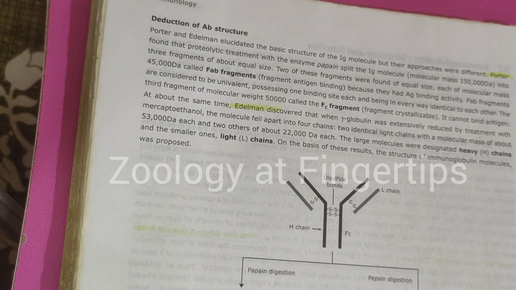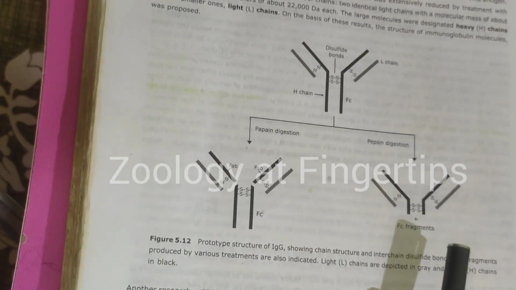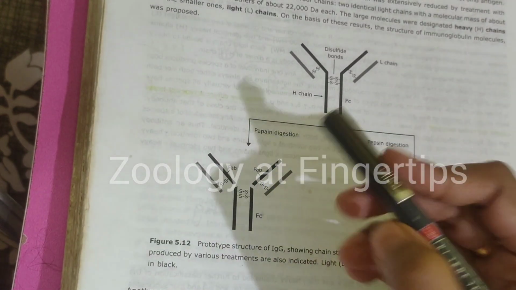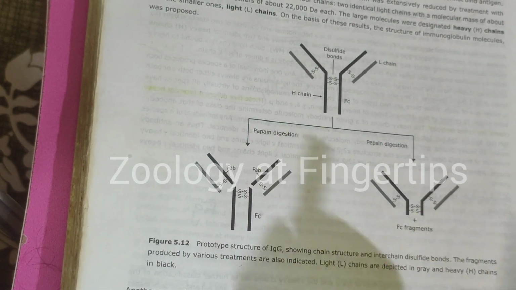Actually, the structure of immunoglobulin was elucidated by 3 scientists independently. One scientist, Porter, digested immunoglobulin by the enzyme papain. Through papain digestion, the immunoglobulin molecule is digested into 3 segments. This is the papain digestion product: 2 fragment antigen binding sites and 1 fragment crystallizable.